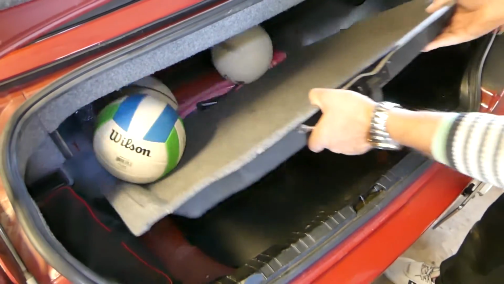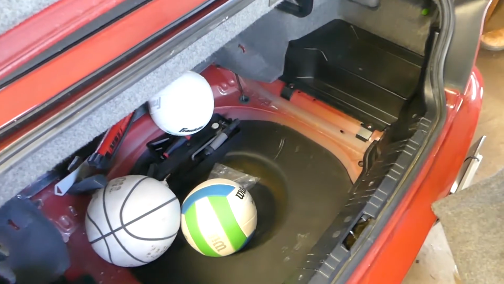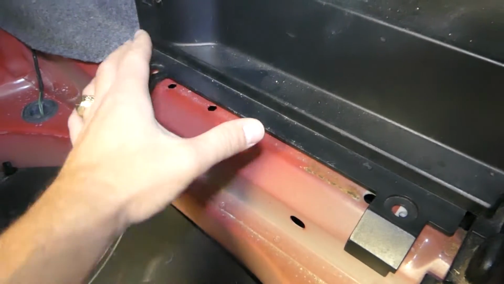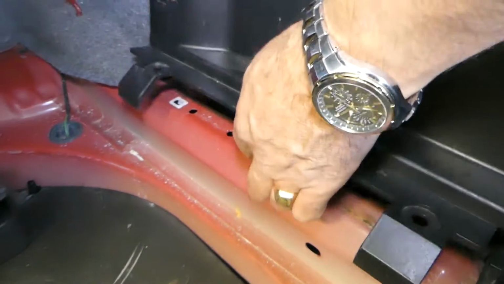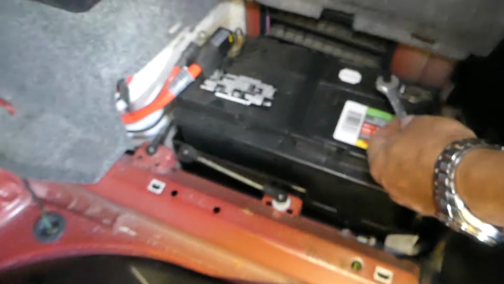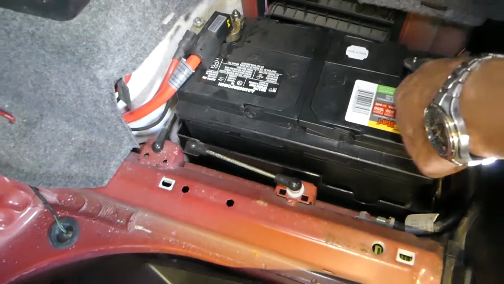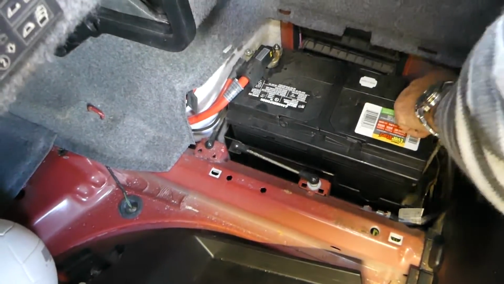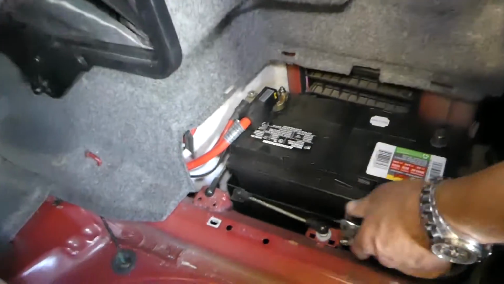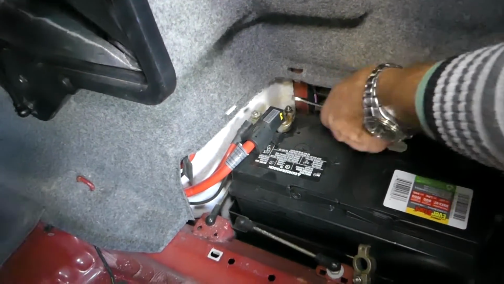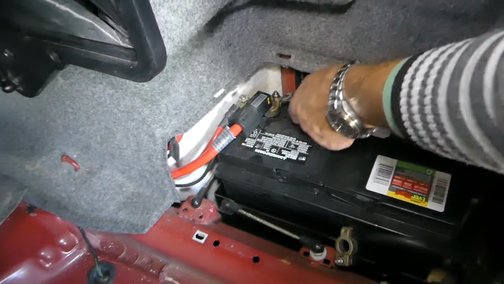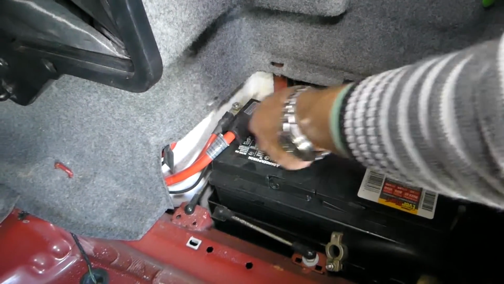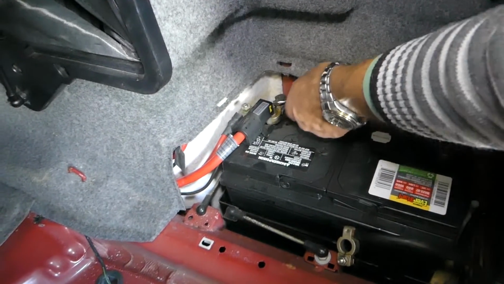Now we need to pull that cover out of the trunk. Usually right here guys you have two plastic clips that you need to pull out, but those are already missing, so you just need to remove the clips, pull it out. This is your car battery right here. So we need to disconnect the negative terminal first, and after that we disconnect the positive. Now on the positive you have to be very gentle because it's part of the airbag system, and if you pull too hard on it you can damage the connector. So you have to make sure that it's loose.